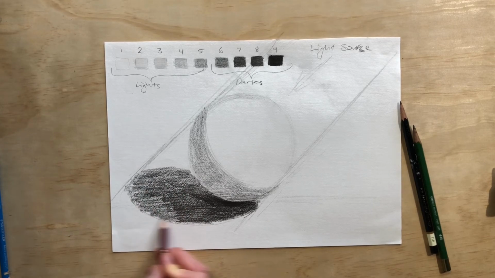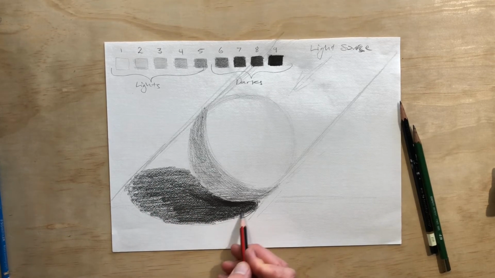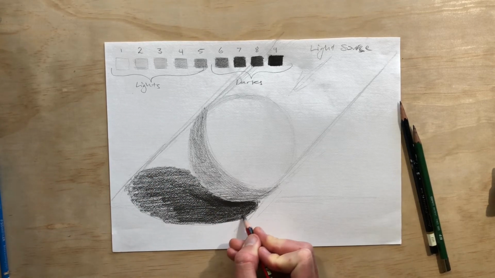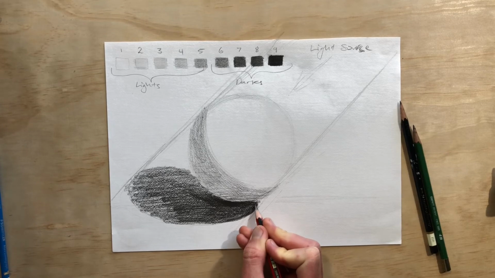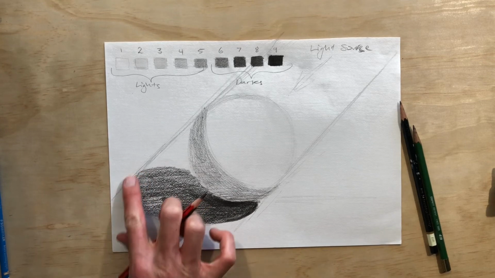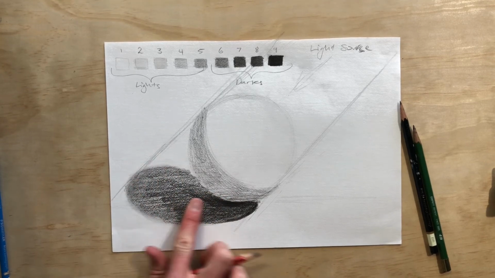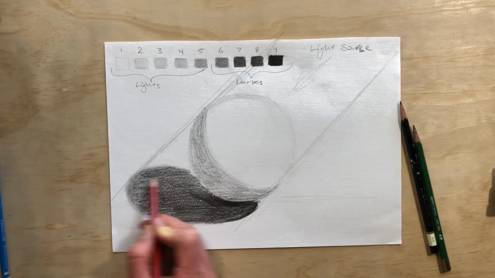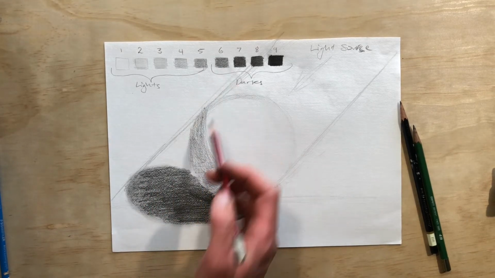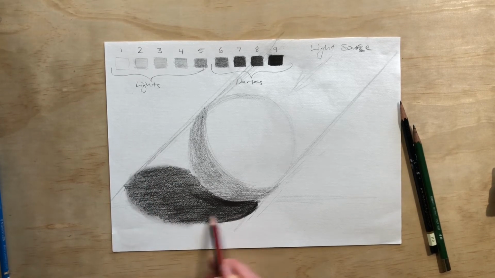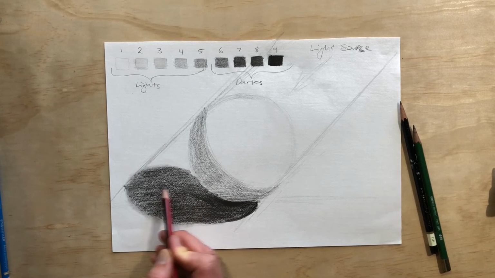Slowly shading this all in. The other thing is the edge of the cast shadow is going to be sharper, right closer to the object here, and then over here it gets softer. And I can use my finger to rub that out, or you could use a stomp or a paper towel or something. And remember, it should be 6 or darker because this is within the shadows, the cast shadow. So I'm using my value scale as a guide.